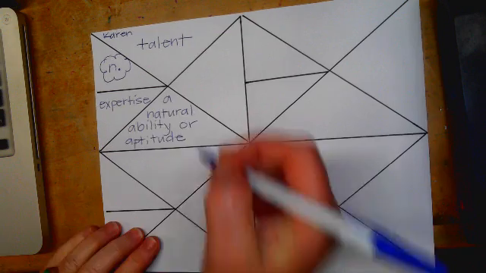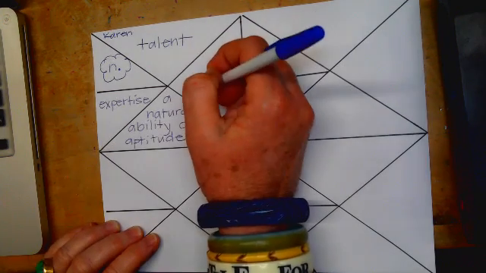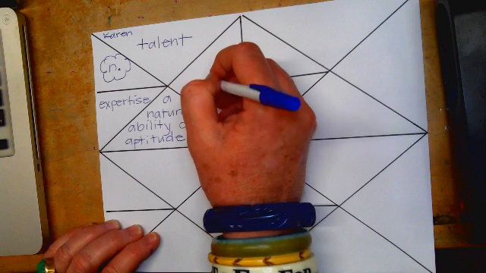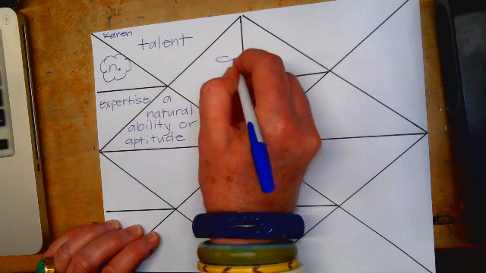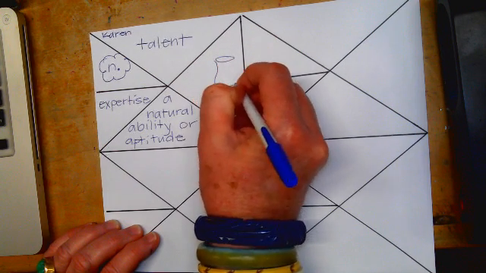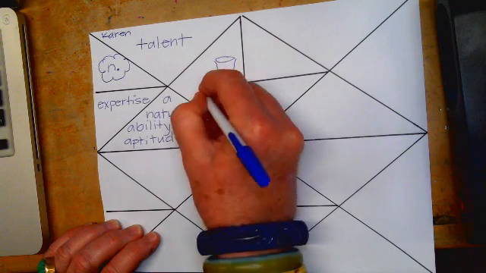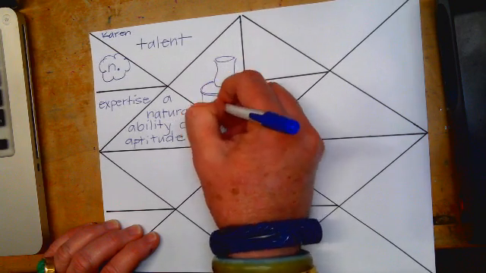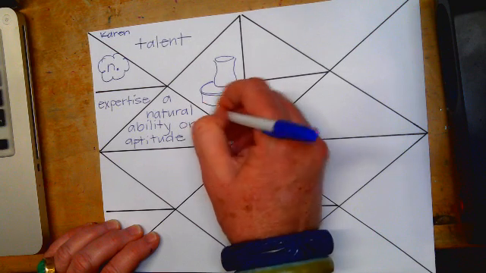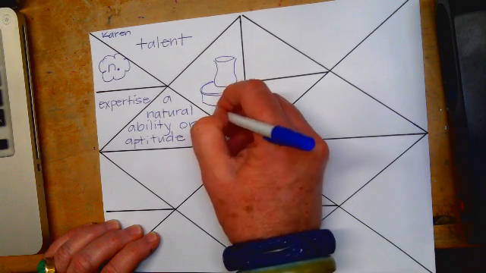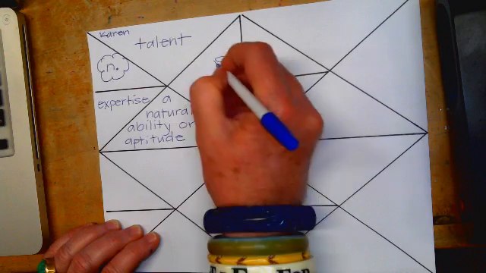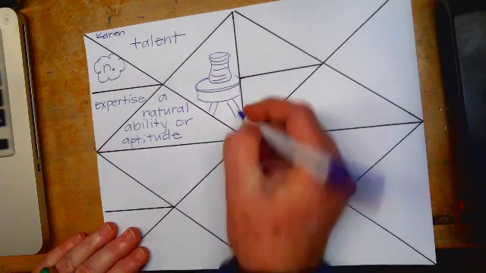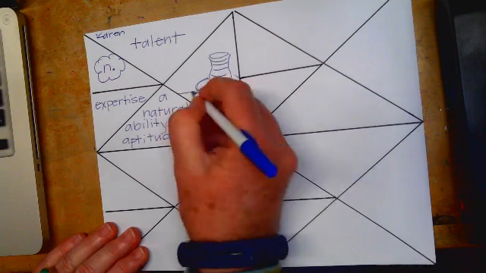Then I'm going to draw a picture. And maybe I want to draw a picture of something that I have a talent in. So I'm going to draw a picture of somebody working with clay. And maybe they're throwing clay on a pottery wheel. Okay, so you're going to draw a picture.